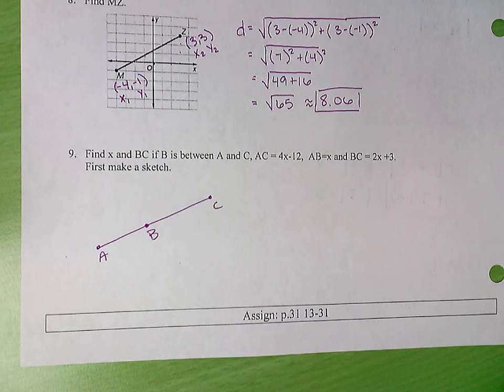All right, just kind of going through this one quickly. So they told us B was between A and C. So I placed my point B between A and C. Now that doesn't necessarily mean B is a midpoint of AC. Okay, so that does not mean AB and BC are the same length. Don't assume that they are.